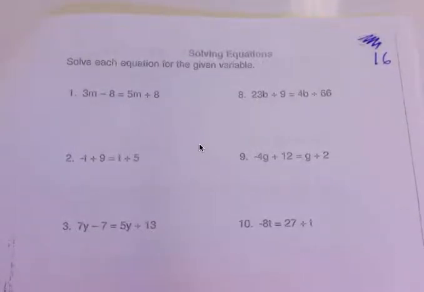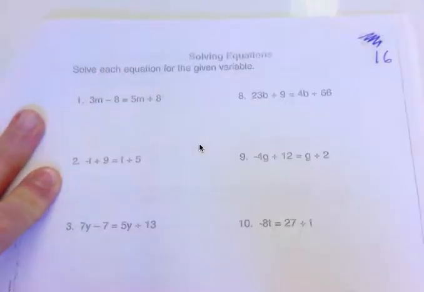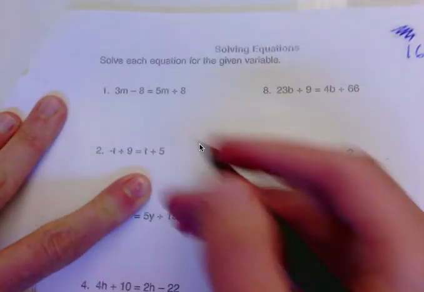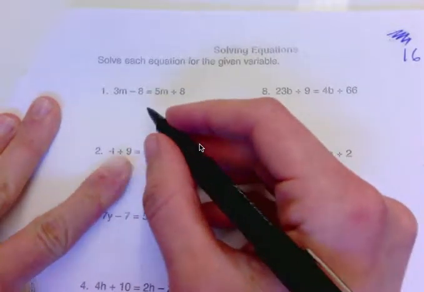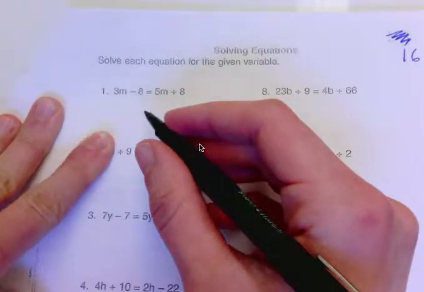So if you like to draw diagrams, these problems lend themselves really well to drawing diagrams because they don't have any parentheses and things that we need to deal with first. There's no distributive property. So it tends to just be a little bit more clear cut. And so let's go over a couple of these first, and then I'll do some more complicated problems.